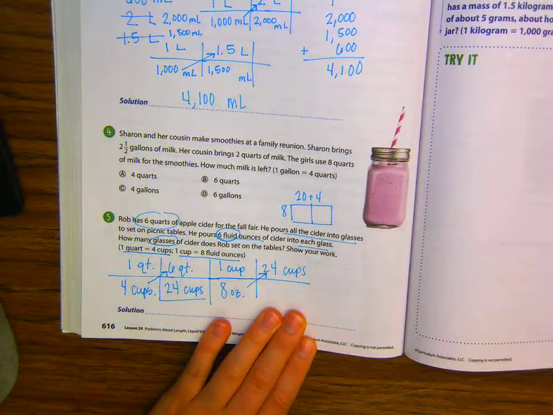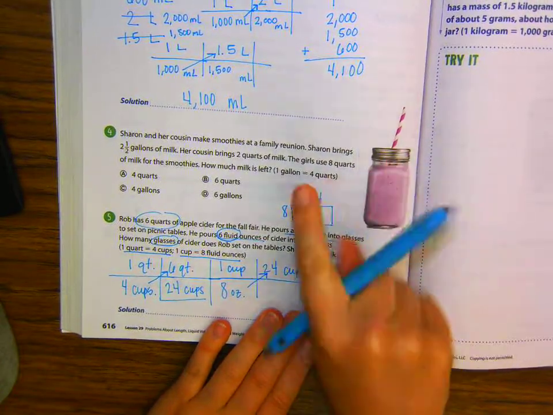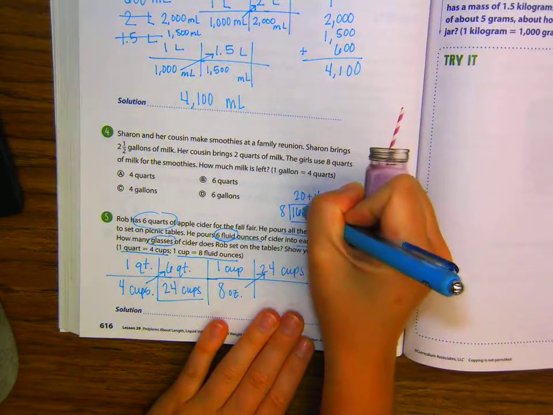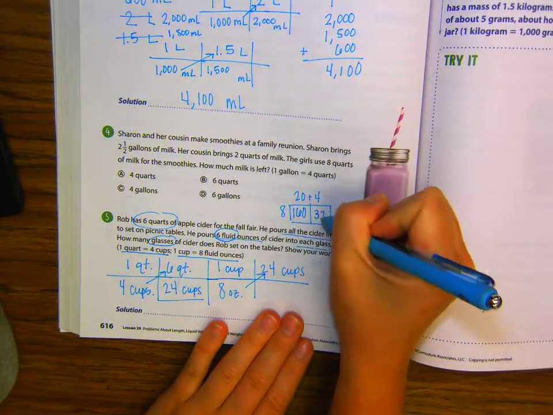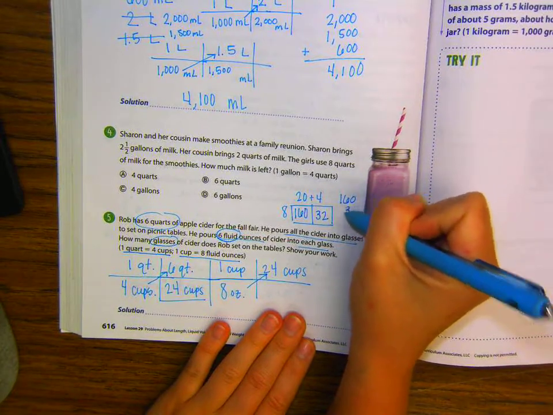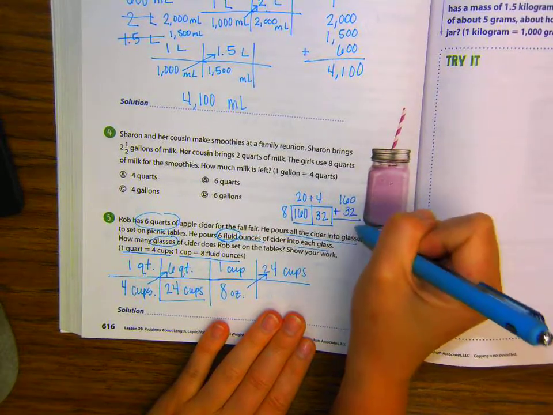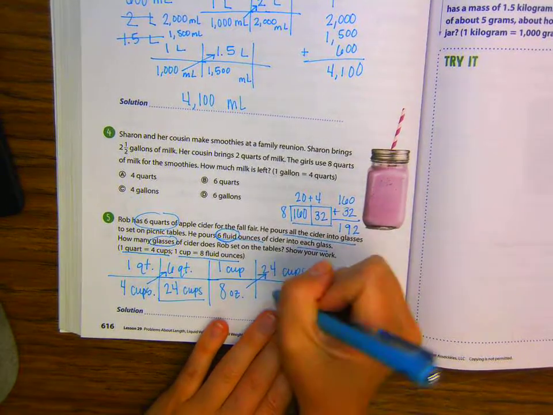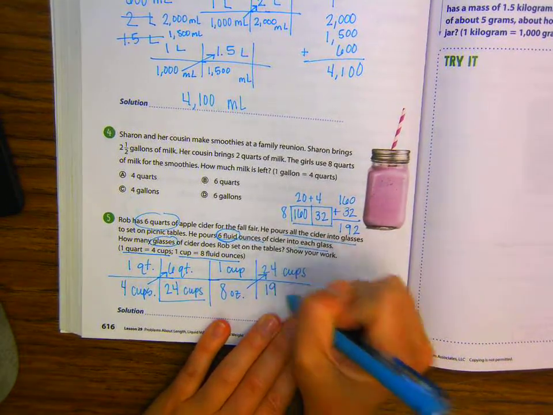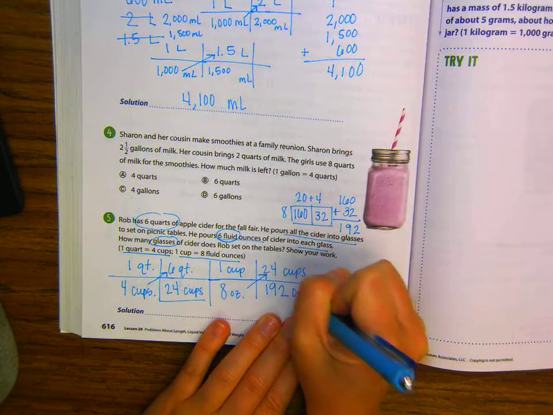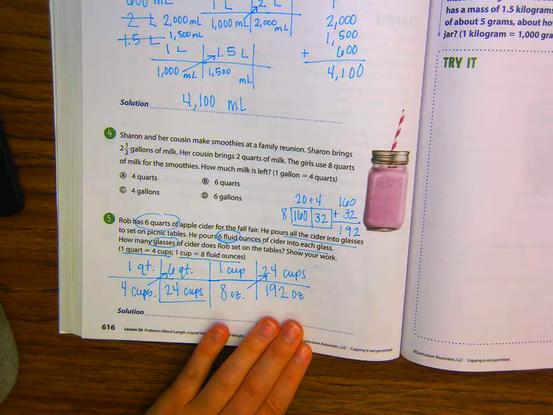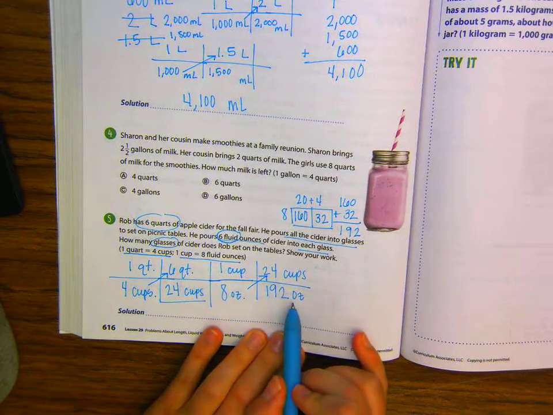Do my area method. 8 times 20. I'm going to cover up my 0. I know 8 times 2 is 16. Add a 0. And 8 times 4 is 32. 160 plus 32, 6, 7, 8, 9, 1. So I have 192 ounces. Okay, that's how many ounces I have total.